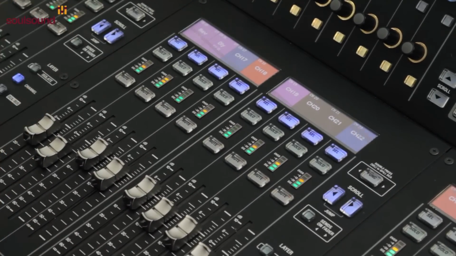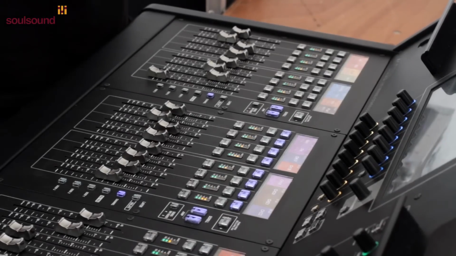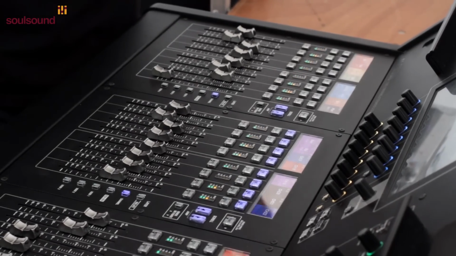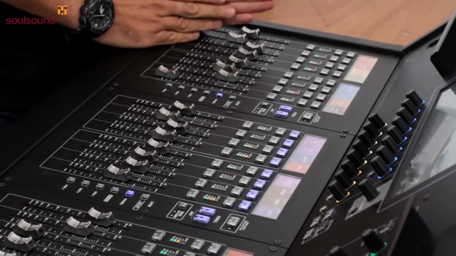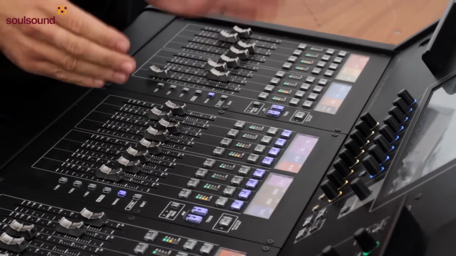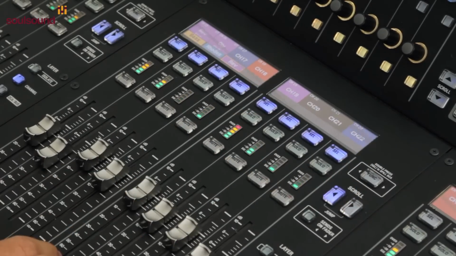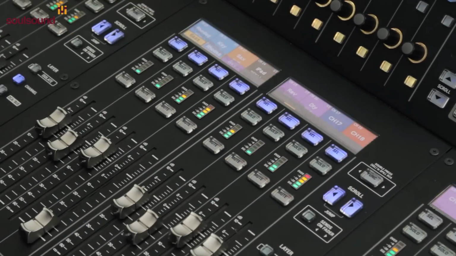So if we imagine this example about an orchestra with 100 channels, if you place an anchor at the beginning of each section, you can very easily jump across the sections with just 2 clicks. You press 2 scroll buttons together, and then you select the bookmark you want to recall.